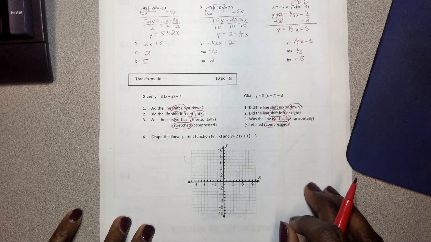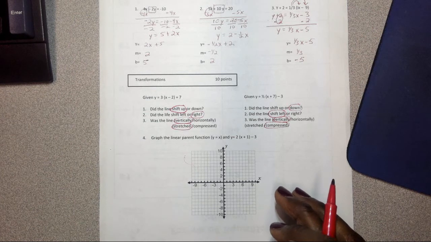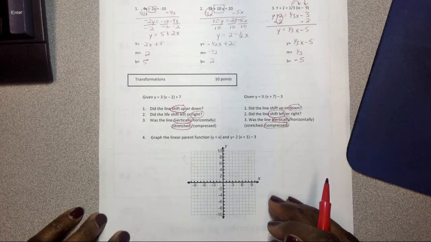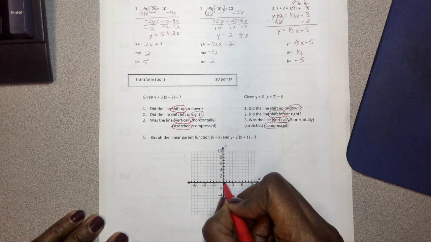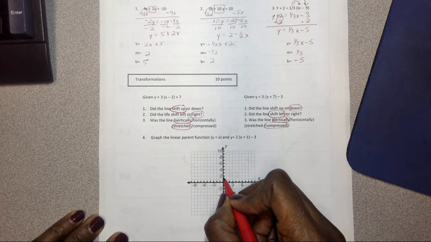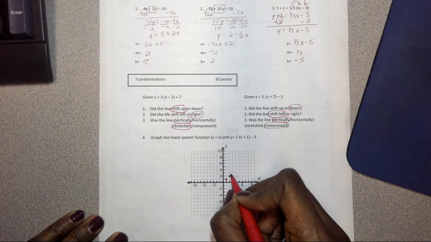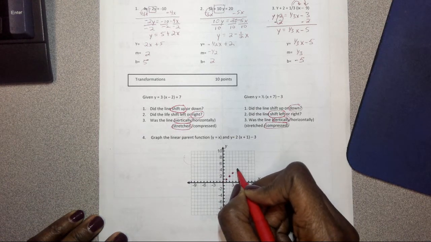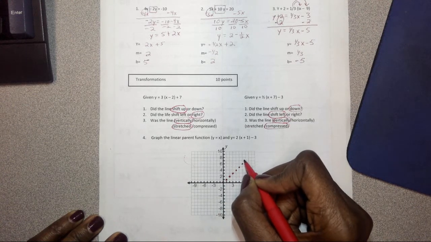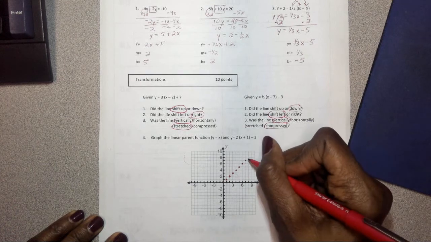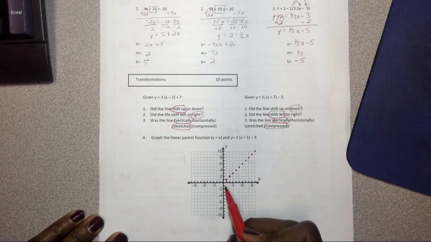Last, it says graph the linear parent function y equals x, and then graph y equals 2 times (x plus 1) minus 3. So my linear parent function, remember, is 0, 0, 1, 1, 2, 2, 3, 3, and so on up to 10, 10.